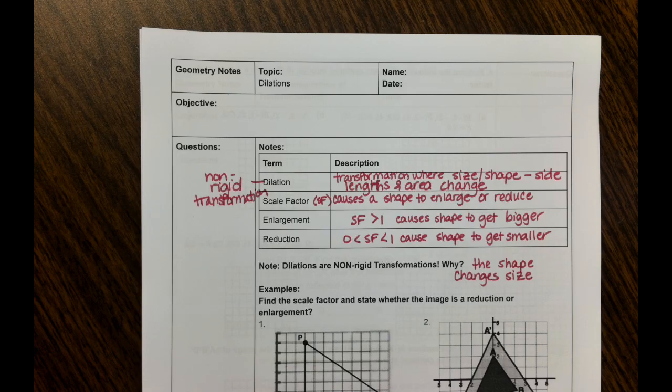The side lengths are bigger, the area can change, and it changes by a scale factor. A scale factor is a multiplier that causes the shape to get bigger or to get smaller, to enlarge or reduce. An enlargement is caused by a scale factor that's bigger than 1. That causes the shape to get bigger, if the new shape is 2 times bigger than it was before, 3 times bigger than it was before. A reduction is a scale factor between 0 and 1, so 0.5, 3/4, 1/3. It causes the shape to get smaller.